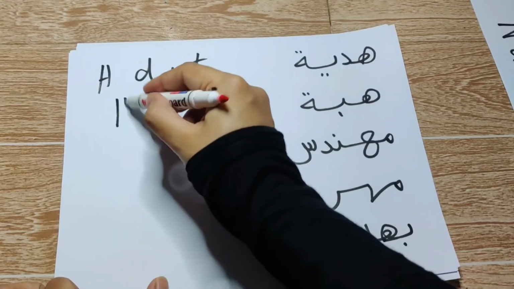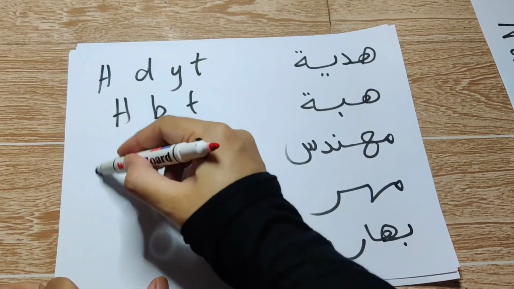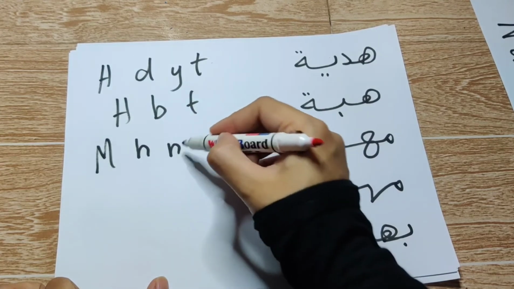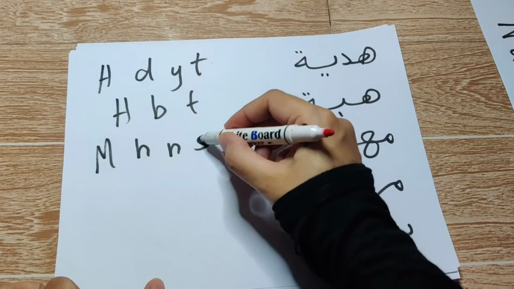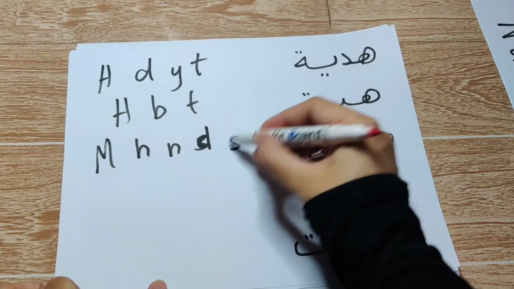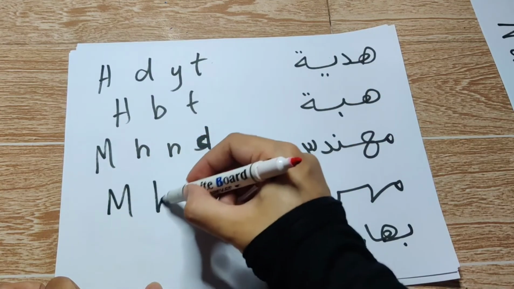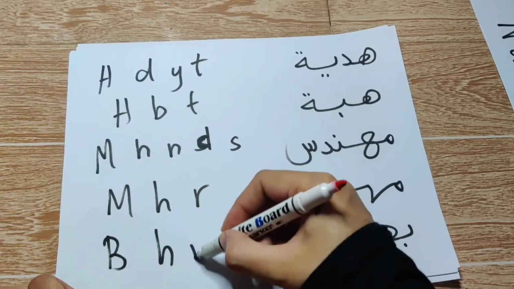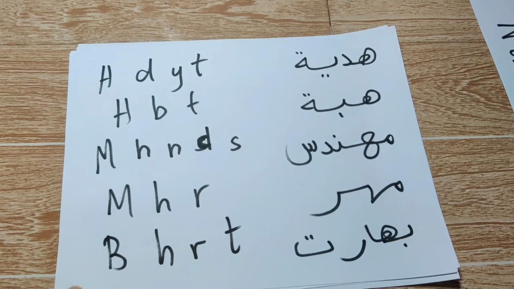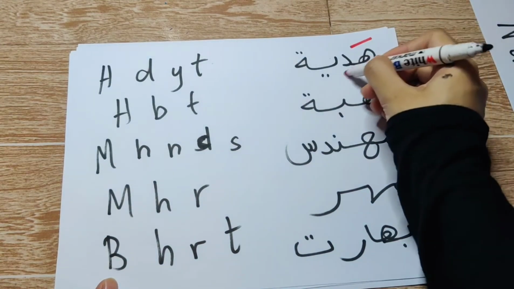Alright, so now I'm writing the equivalent of those letters in English, and then we're going to put in red pen the short vowels and long vowels to know how to read these words. Again, the first is hadiyya, gift; hiba, also gift in a broader sense; muhandis, engineer; mahr, dowry; baharat, spices.